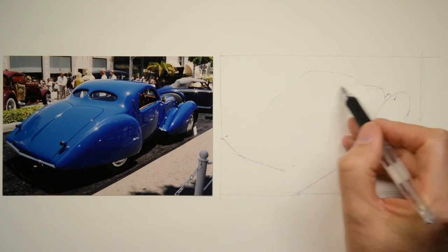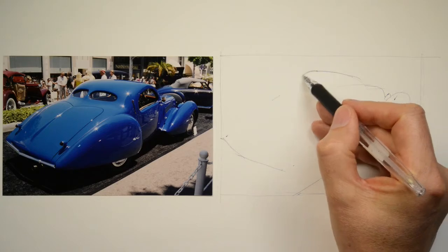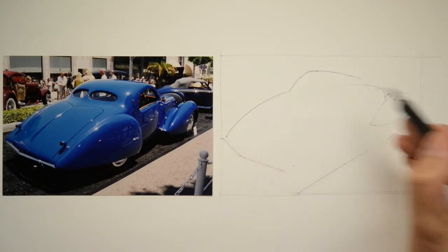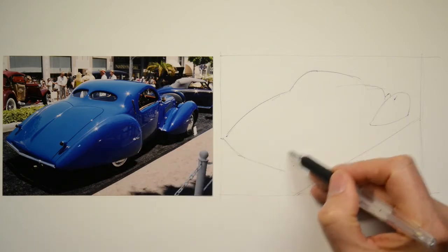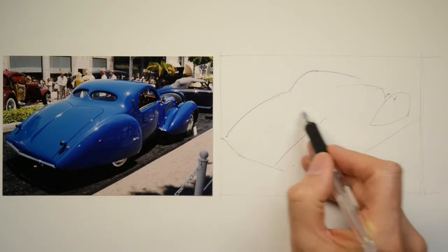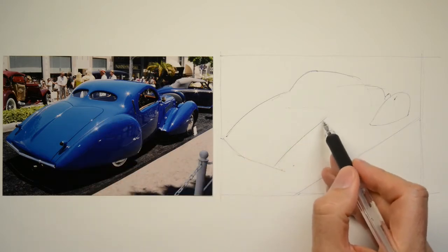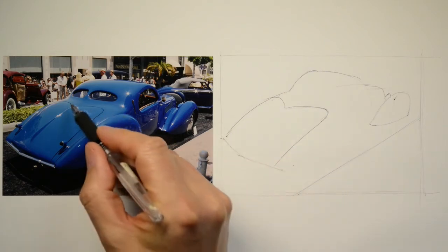So it's about getting the proportions of all the shapes correct, not necessarily about worrying about the convergence. So I'll look at this little cut line right here, try to draw that up, and then I estimate where the center is, and then I just look at the curve, look at the shape, and then try to draw it, and look at the curve.